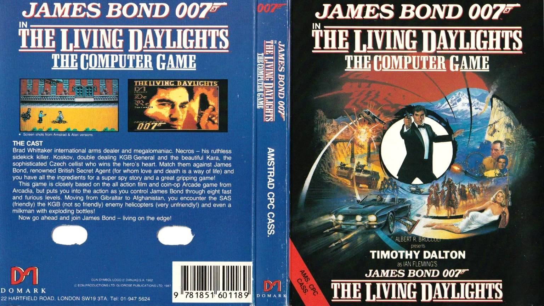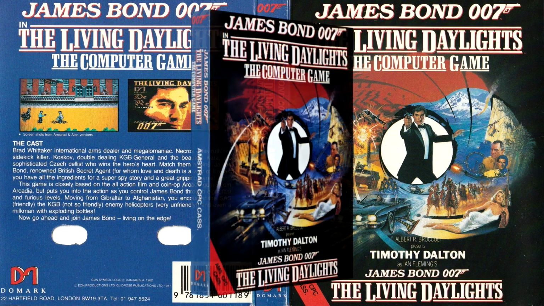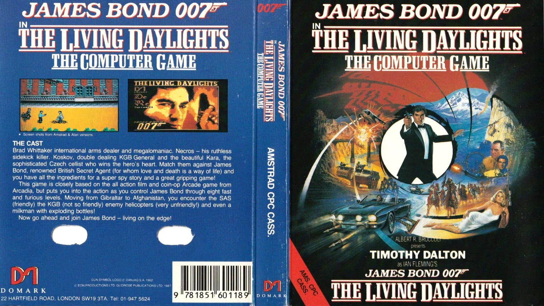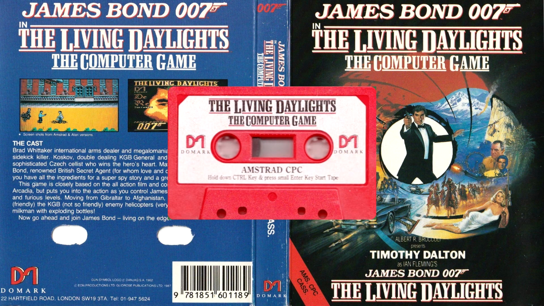Alright guys and gals, this is a long playing review for James Bond 007 in The Living Daylights, the computer game. To give it its full and rather long official title on the Amstrad CPC, released by Domark in 1987.